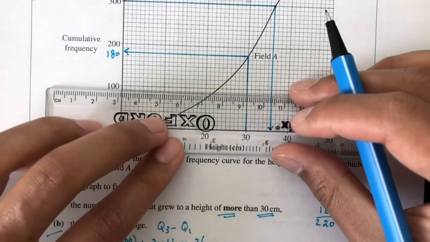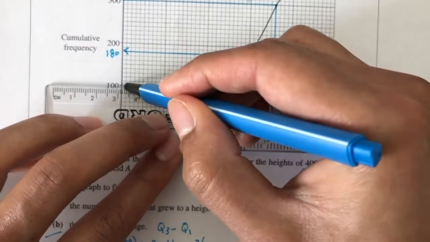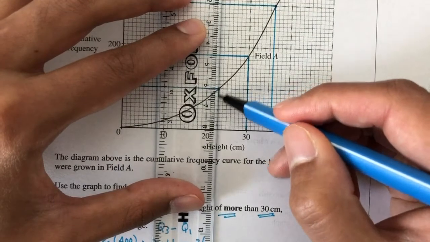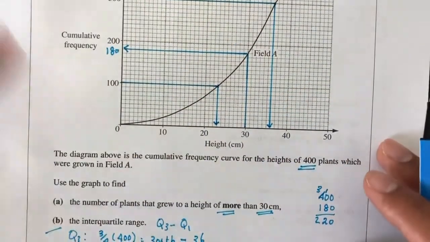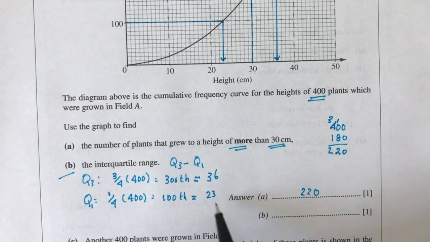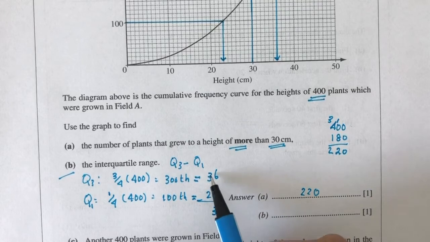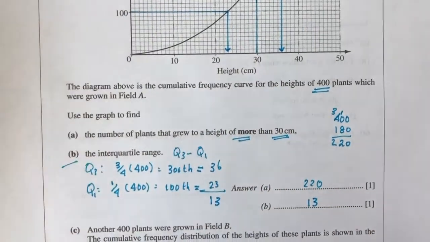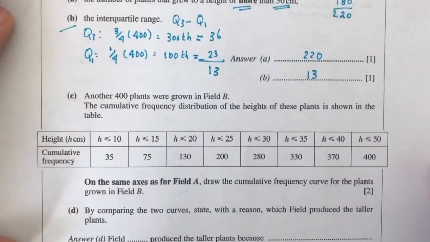This one will be on this line, and the corresponding value here is 23. So 36 minus 23 is 13. So that is my interquartile range.